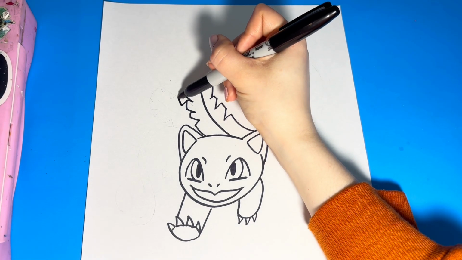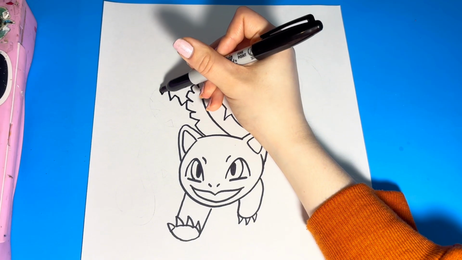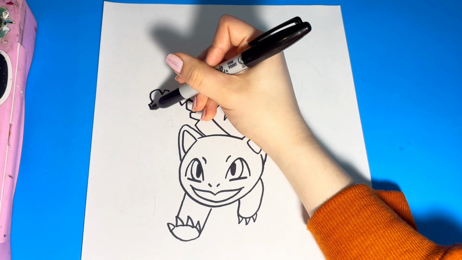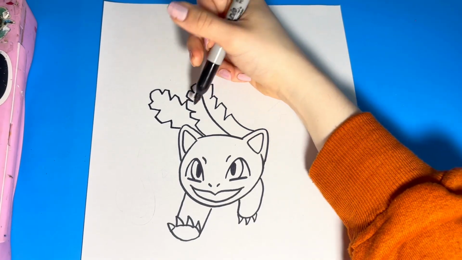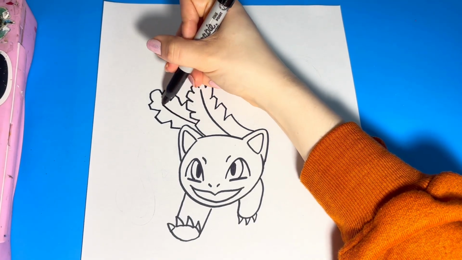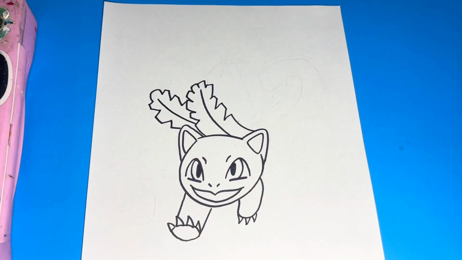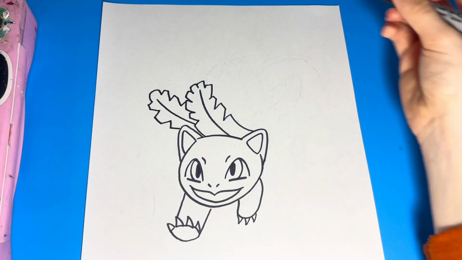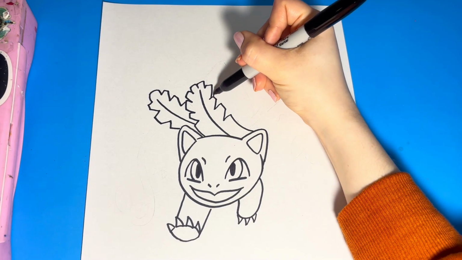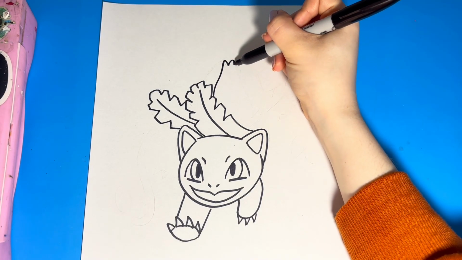Alright, we're going to do the same thing on this side. So we have these jagged lines, these zigzags, all the way around. We try to make them about equal to each other on both sides. Make them symmetrical, if you will. So there's the second leaf. And then we're going to draw one more. You guys are already a pro at this, so don't even worry.